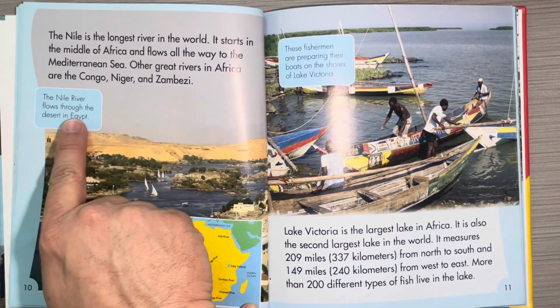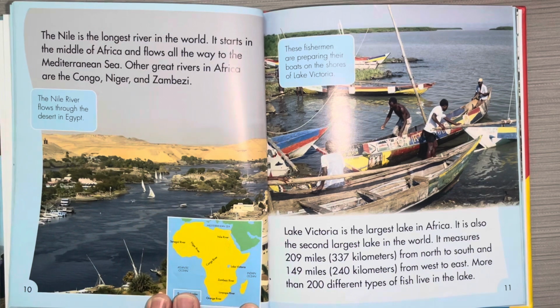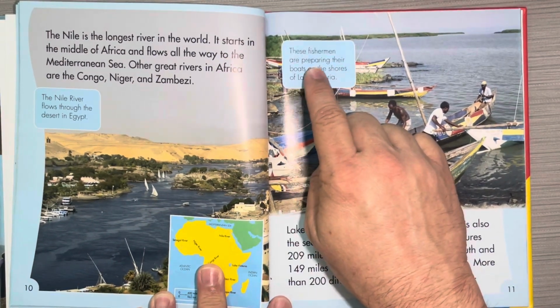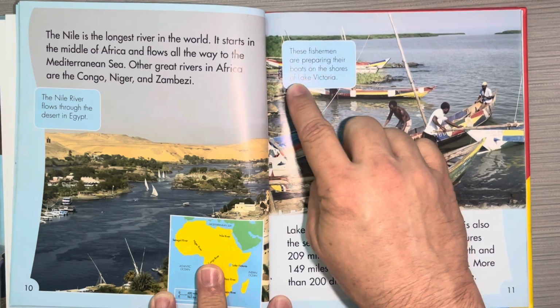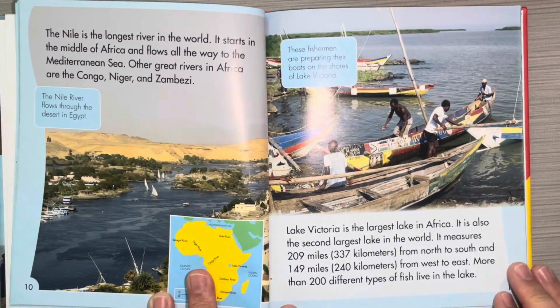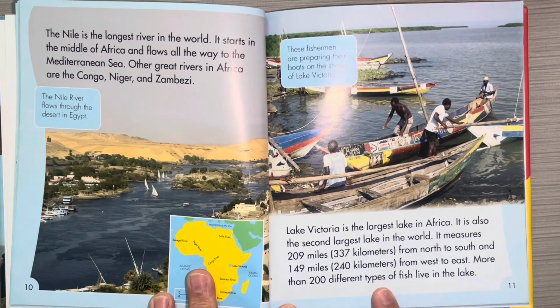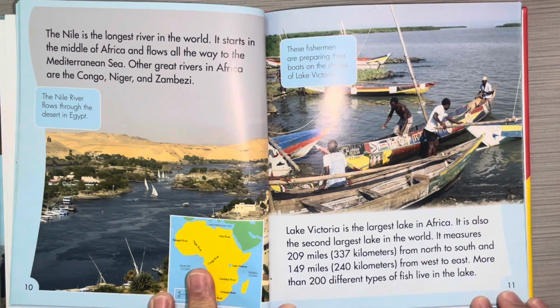The Nile River flows through the desert in Egypt. These fishermen are preparing their boats on the shores of Lake Victoria. Lake Victoria is the largest lake in Africa. It is also the 2nd largest lake in the world. It measures 209 miles from north to south and 149 miles from west to east. And more than 200 different types of fish live in the lake.